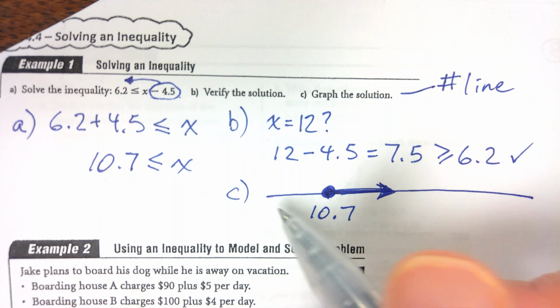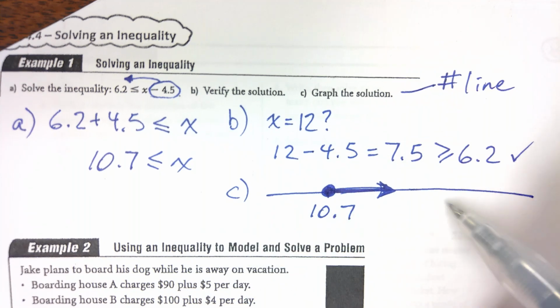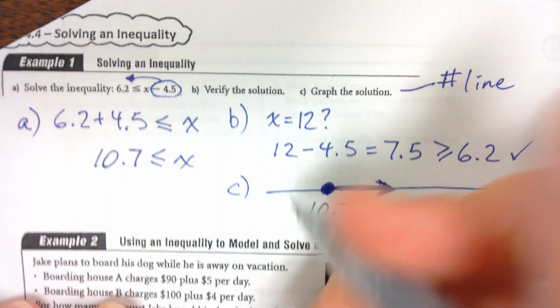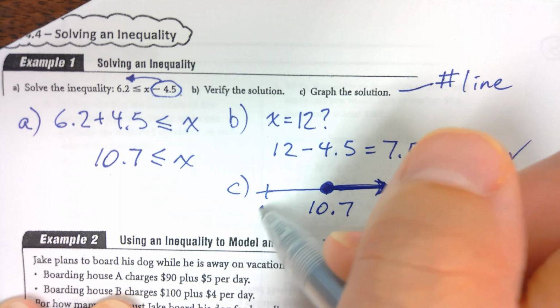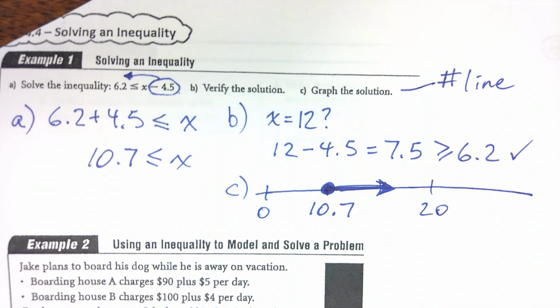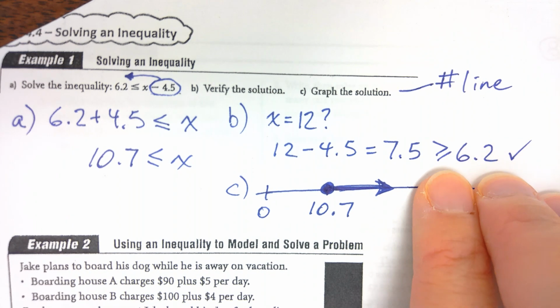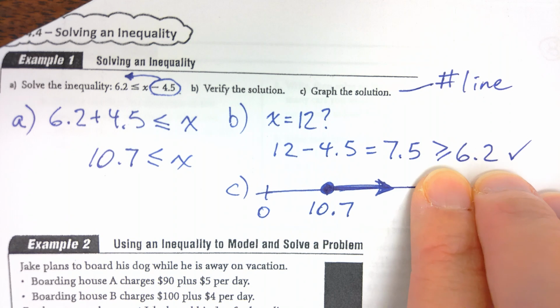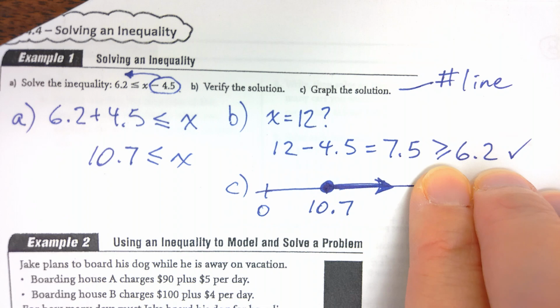I should have put a 0 and then like 20, something like that. On the test, if you were to do a number line for me, I want to at least see where 0 is. So just two numbers. If you give me two numbers like this, then it's good enough. I just need to know if you know where the 0 is on the number line.